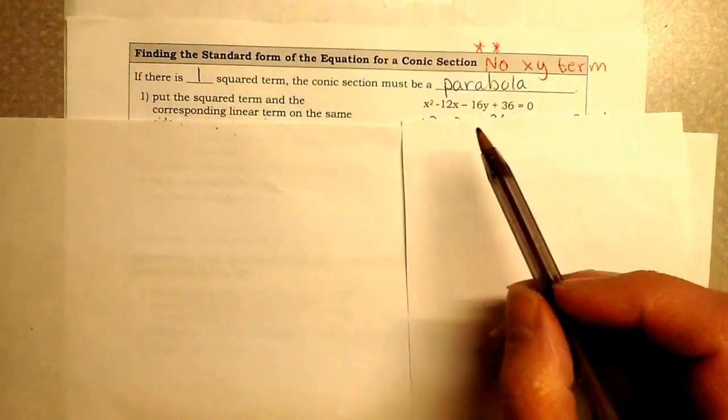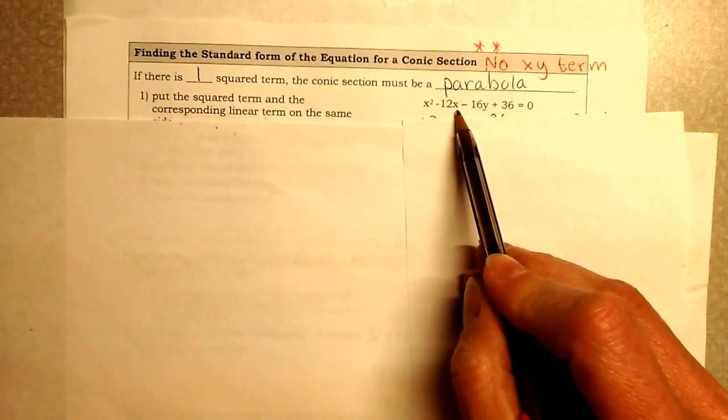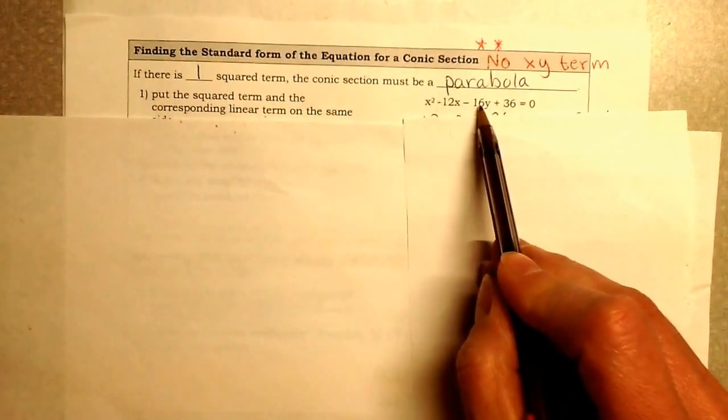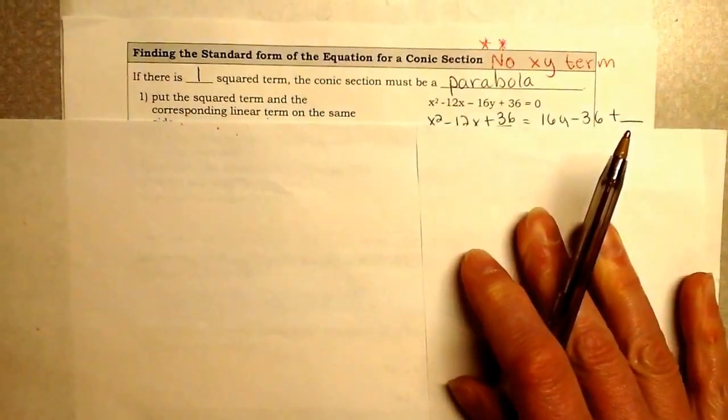So if there's just one squared term, now this doesn't work if there's two squared terms, there's a separate set of directions for that. So if there's one squared term, put the squared term and the corresponding linear term on the same side. Okay, so this is what we're starting out with. So this would be your squared term, this is your linear term. So we're going to put these two on the same side, we're going to move this over to the other side and this over to the other side.